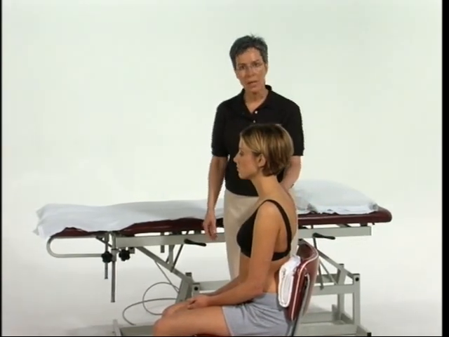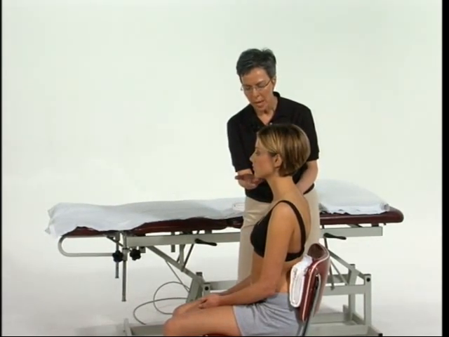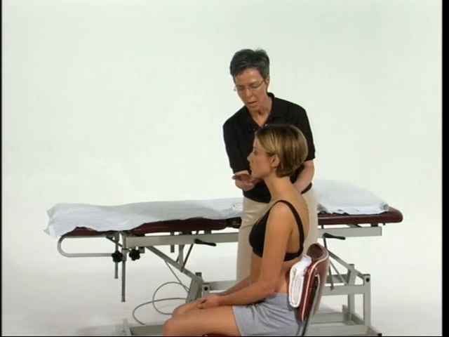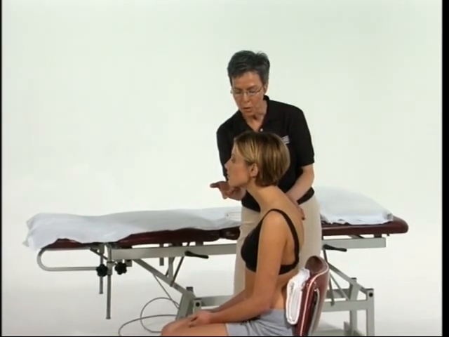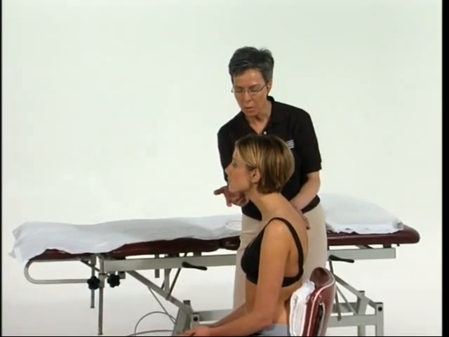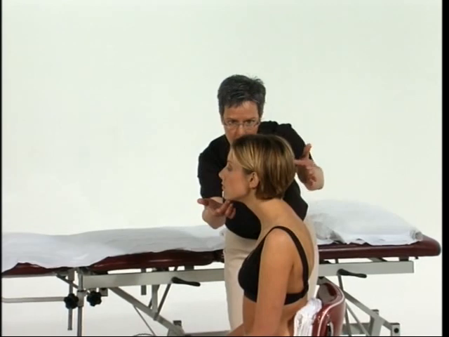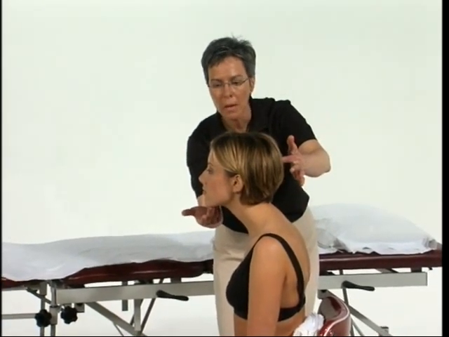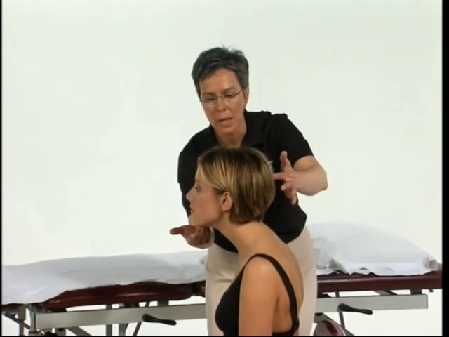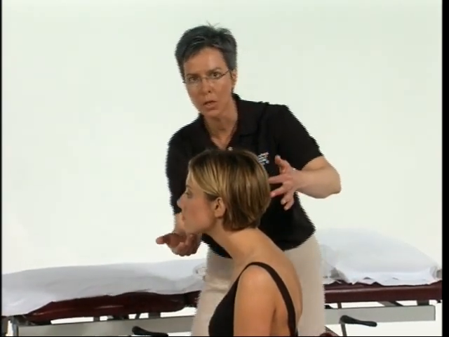Now what we're going to ask our patient to do is gently bring the head as far forward as you can, like you're putting your head through a hole in the fence. Keeping the chin relatively horizontal, I'll say forward, and I guide the head as far as I can go. Forward, forward, good. From here, I can further emphasize C1-2 by asking for a rotation.